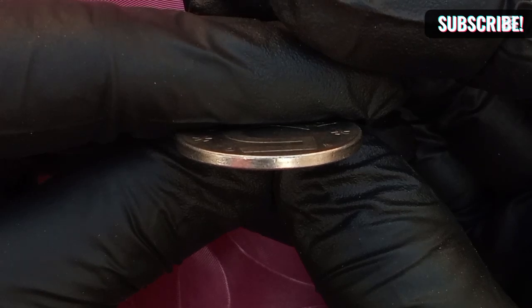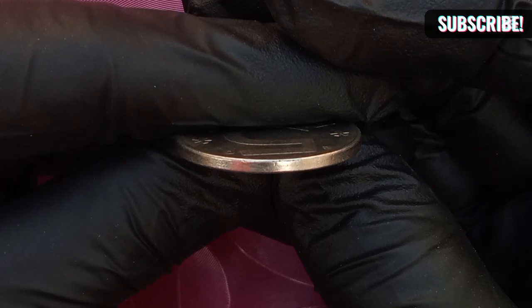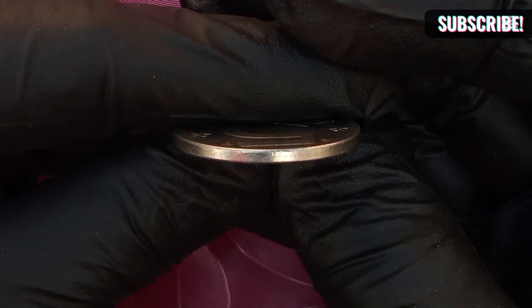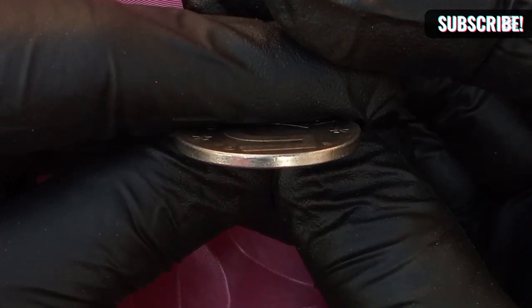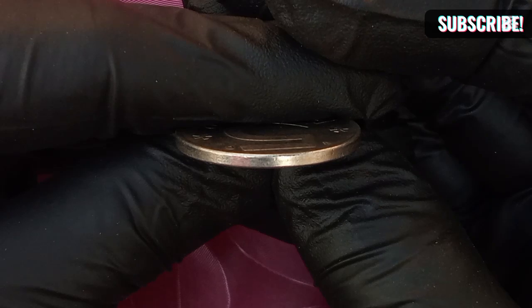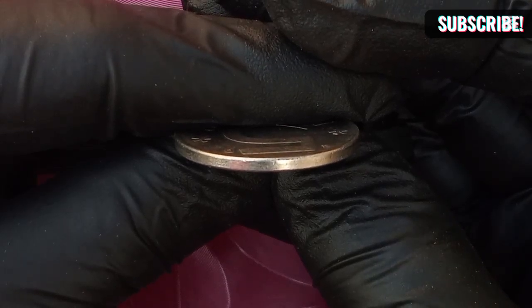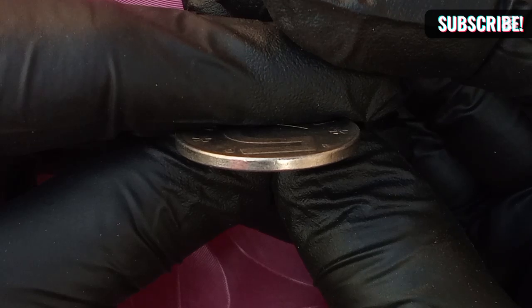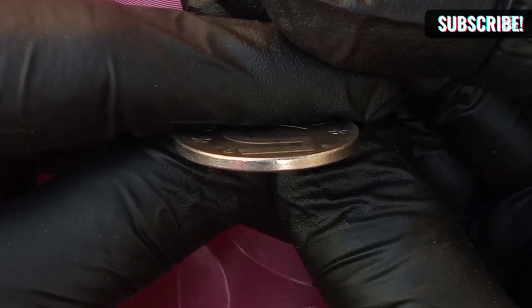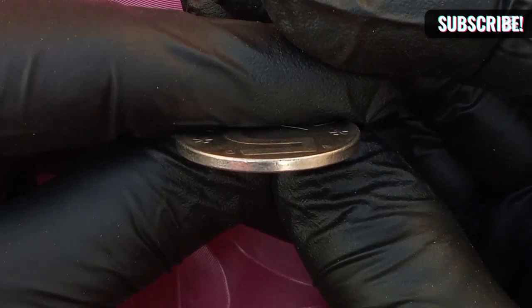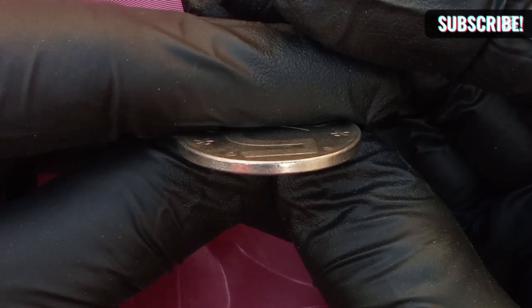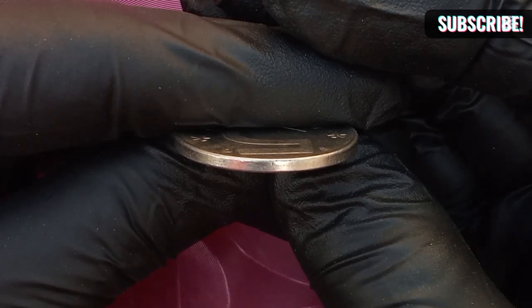Collecting tips. 1. Verify authenticity. Always ensure that the coin is genuine. Counterfeits are uncommon but possible. 2. Storage. Store the coin in a protective holder to prevent damage. 3. Grading. Consider having the coin professionally graded by services like NGC or PCGS for better valuation. 4. Research. Stay updated on market trends and prices for Swedish coins.